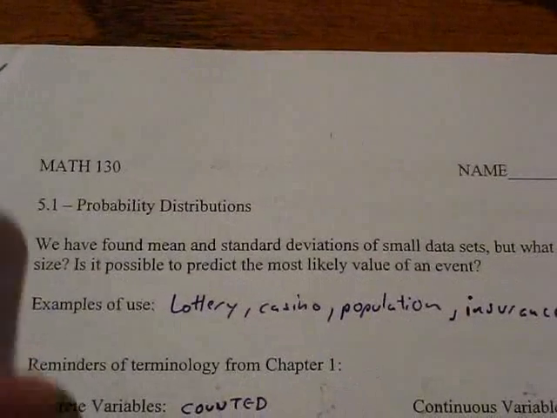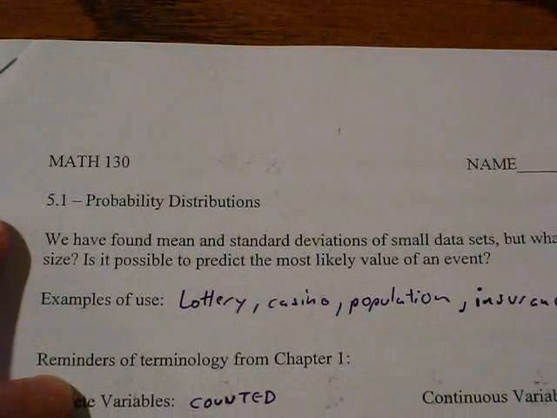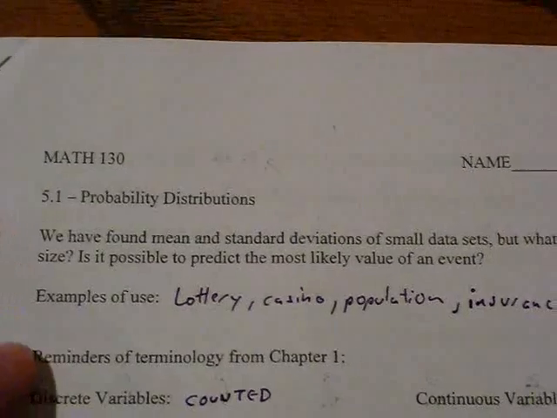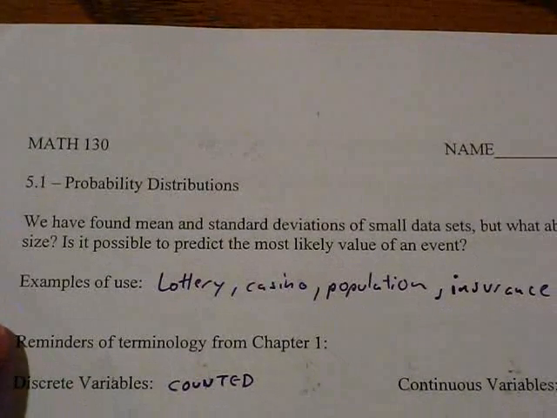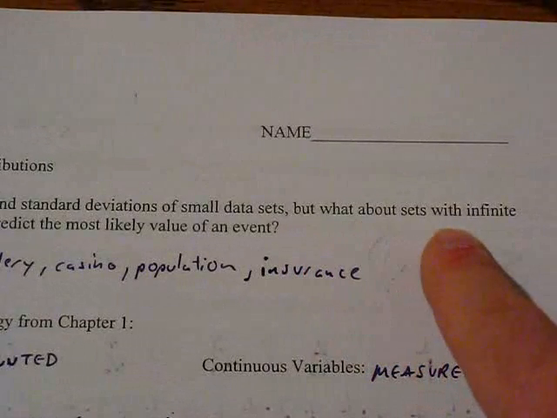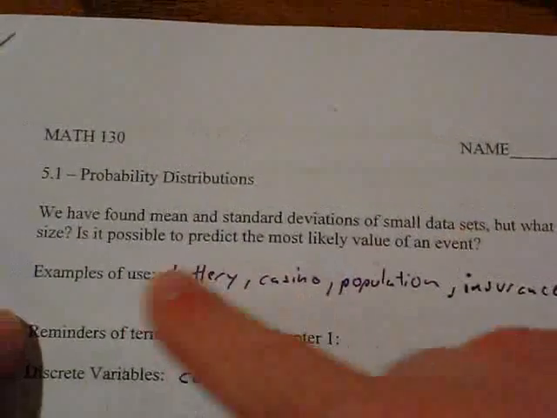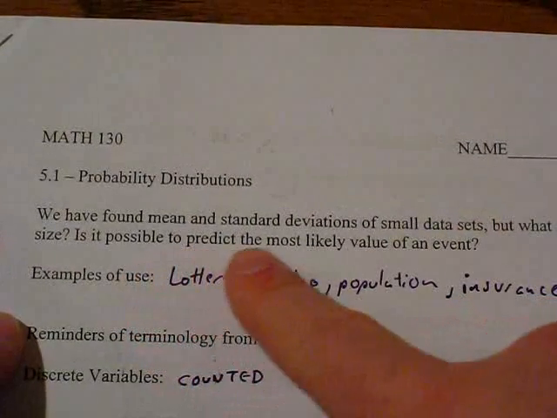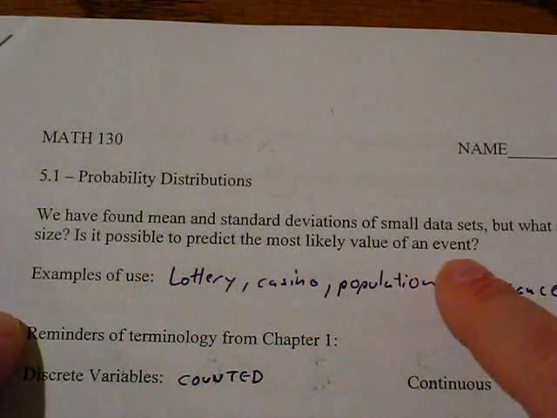To read this to you from your worksheet, that you either downloaded from the Moodle site or got in class: we have found the mean and standard deviation of small data sets. But what about sets with infinite size? Is it possible to predict the most likely value of an event?